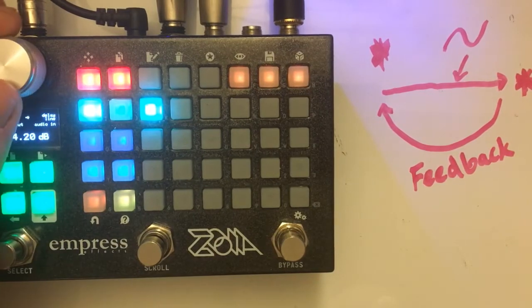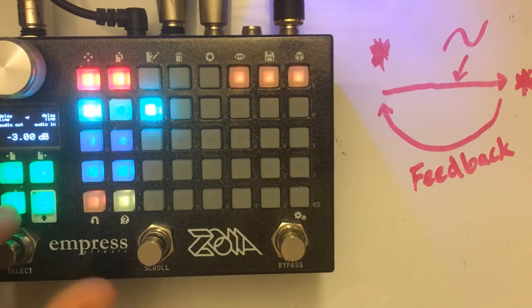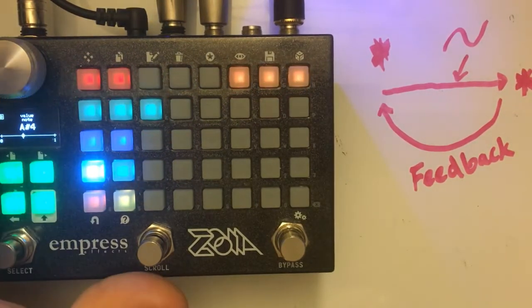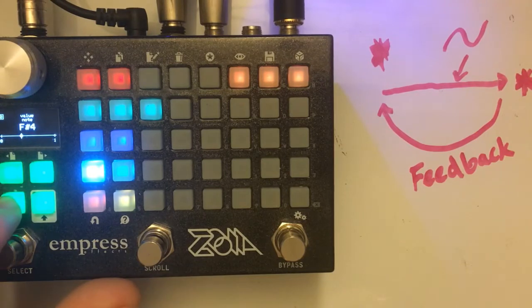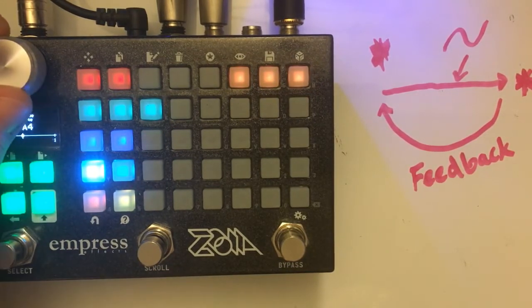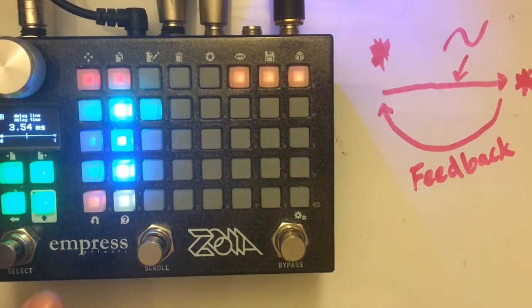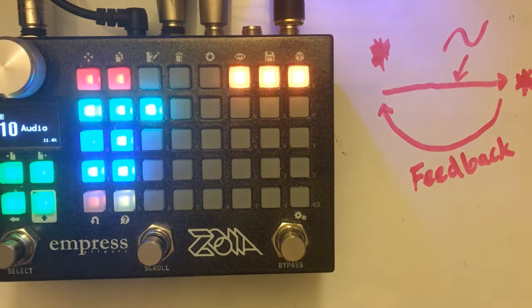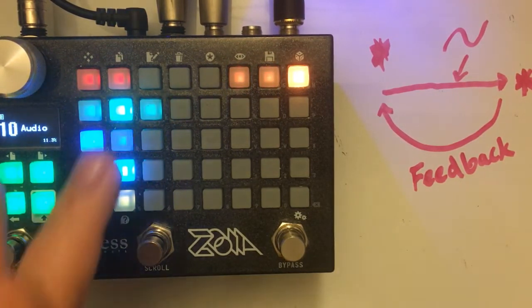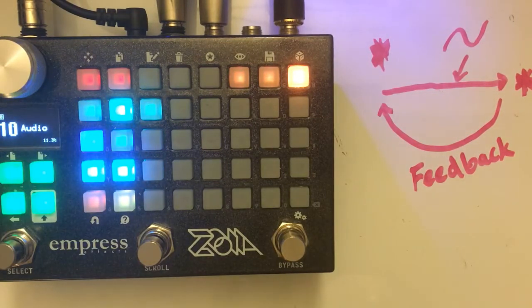And I can affect that in different ways by changing the circuit. I'm just using the value module here to change the center point of the flange by moving the delay time that's being modulated.